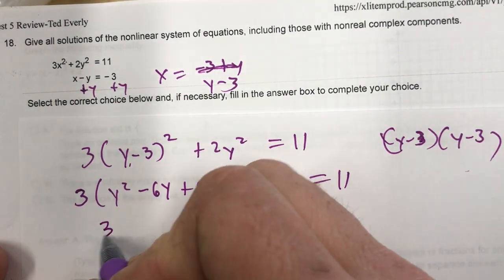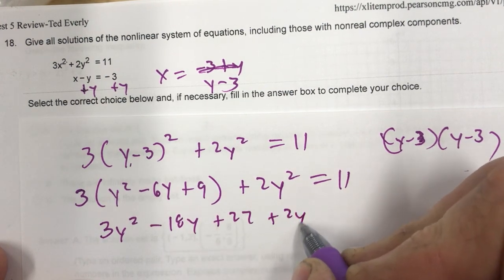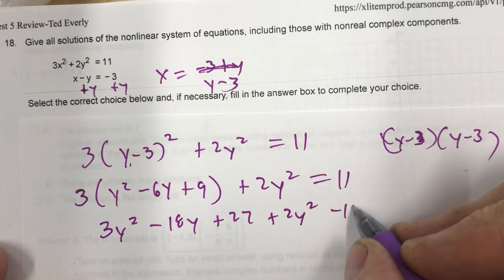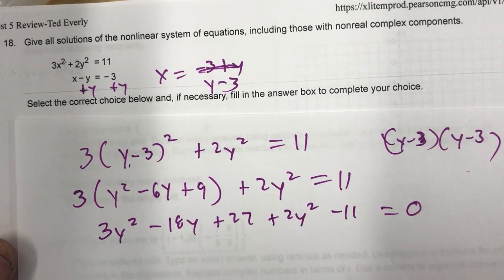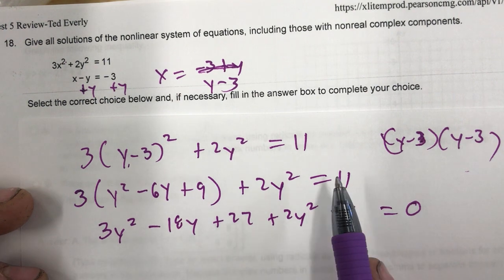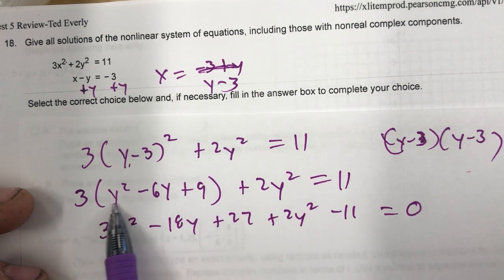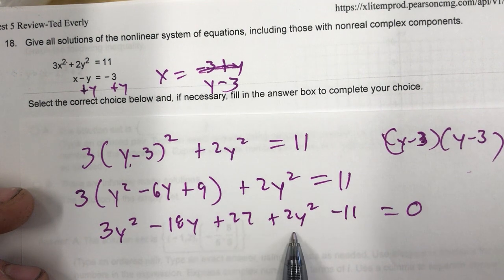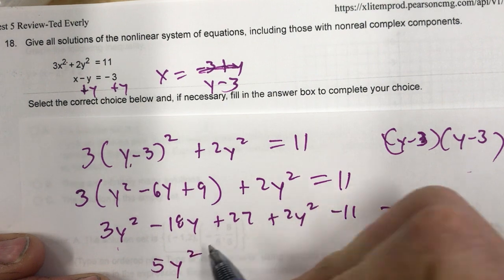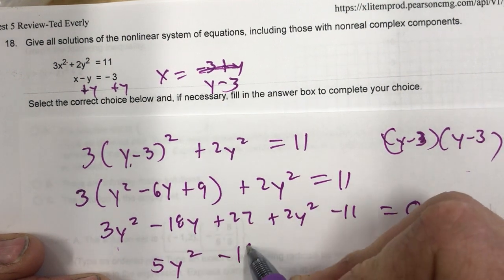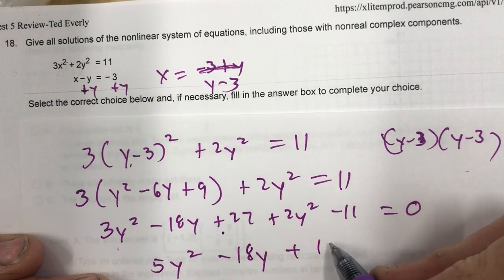Now 3 times all that: 3y squared minus 18y plus 27, plus 2y squared. I'm going to have to subtract this 11 and bring it over here to set it equal to 0, and put like terms together. Now 3y squared plus 2y squared is 5y squared. I've got negative 18y. And then 27 plus negative 11 is plus 16.